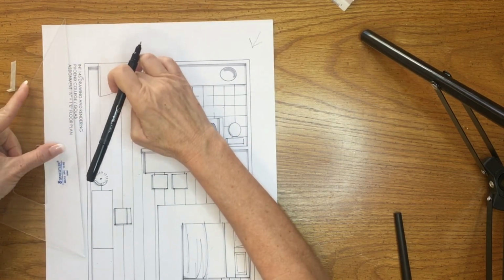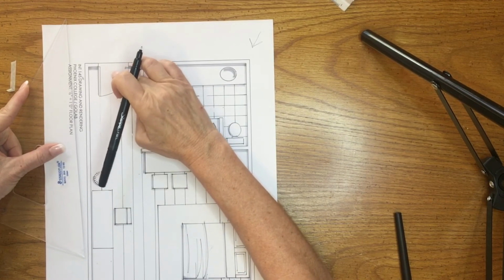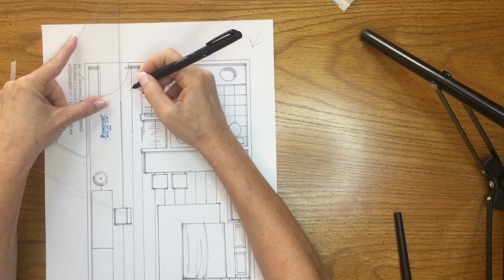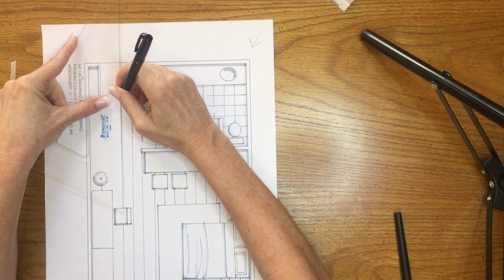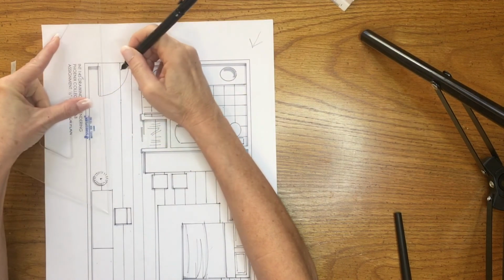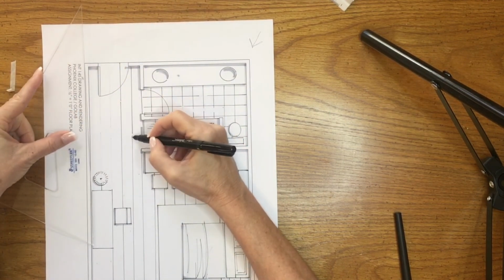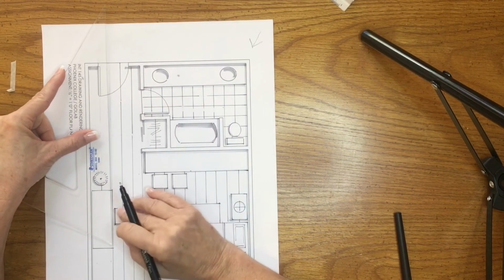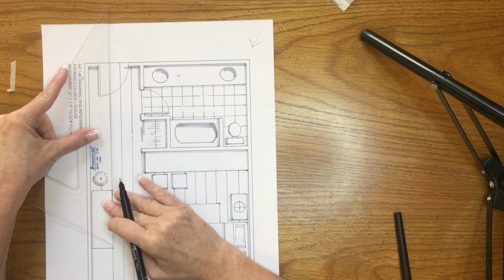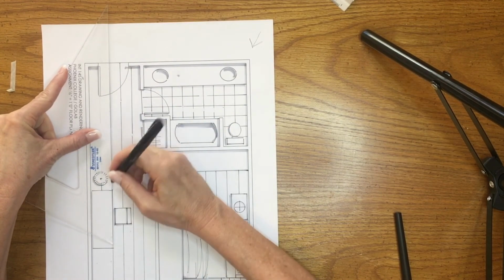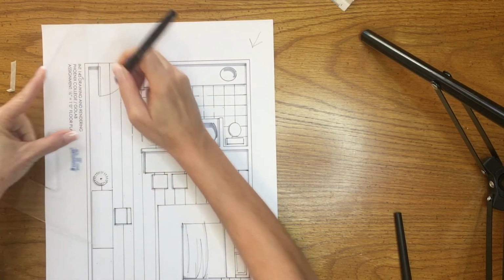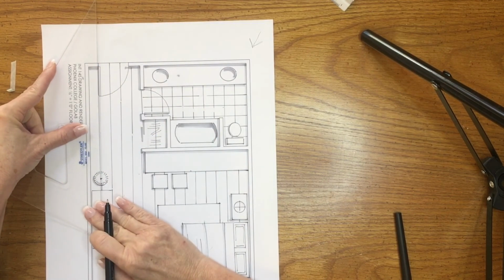The wood and any material will always go underneath the door swing. So again, I'm using those nice professional breaks just where my straight edge isn't long enough. And it all looks good.